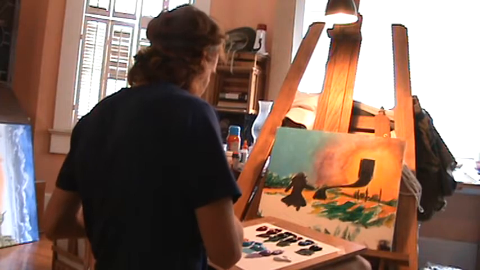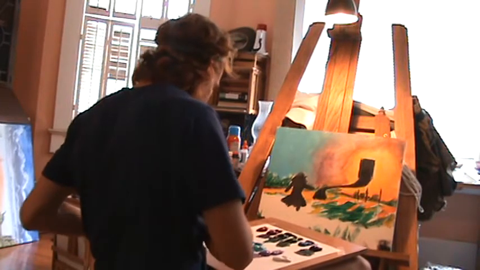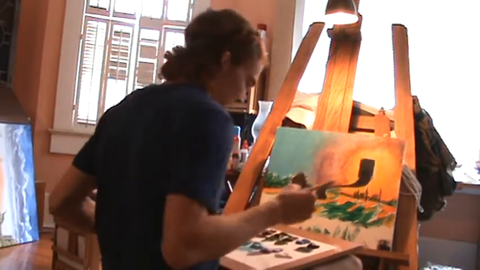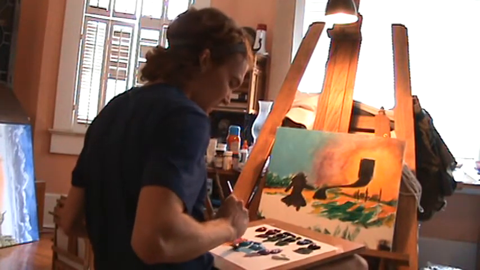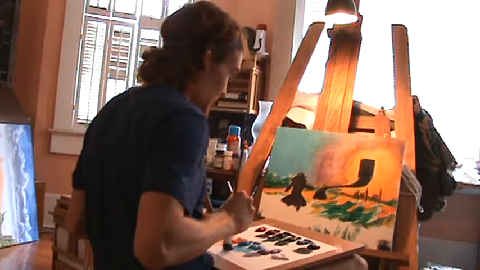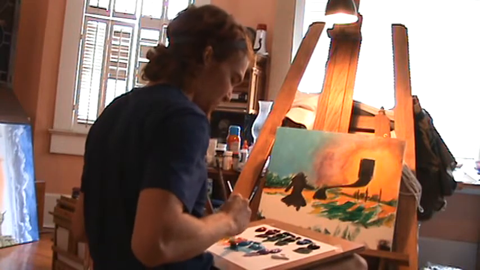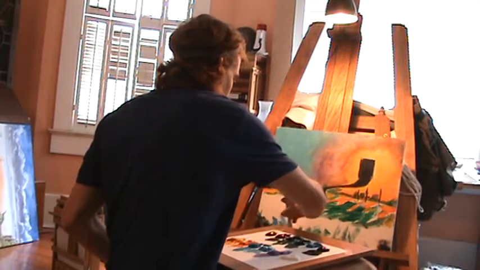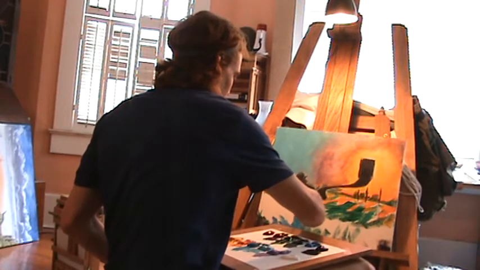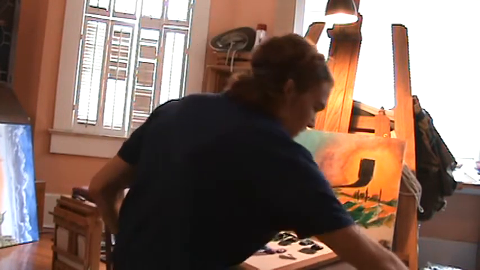You always want whatever your sky color is, the lights, that's the same color that's going to be the highlights on whatever's on the ground. And the dark color, the darkest part of the sky, your shadows are going to be the same color for whatever's on the ground. So we're going to come in here, fill that in.